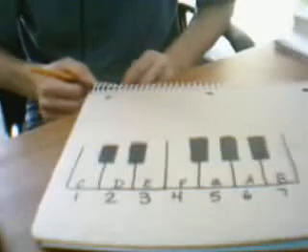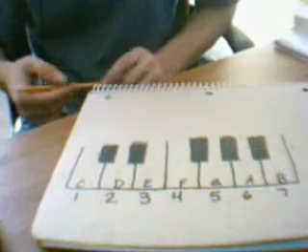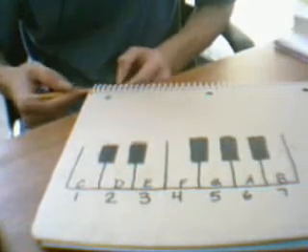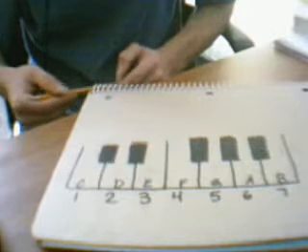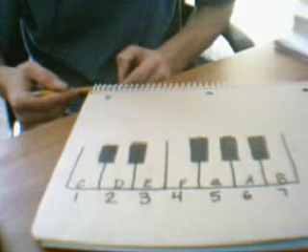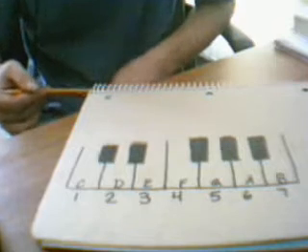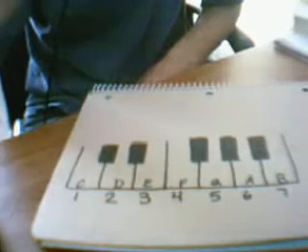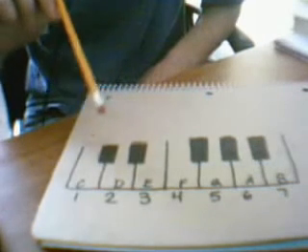Okay, we've learned about the scale and we've learned about major and minor intervals. Now we're going to learn what chords exist in a major key. Okay, the first chord is defined by what kind of key it is.